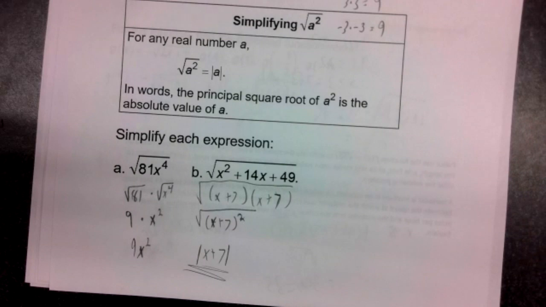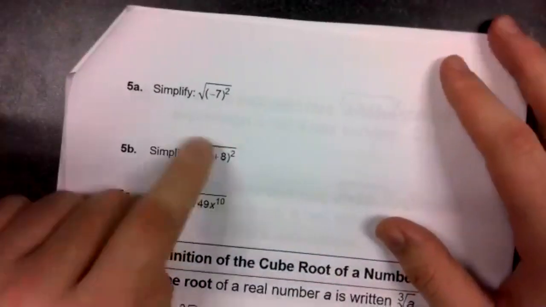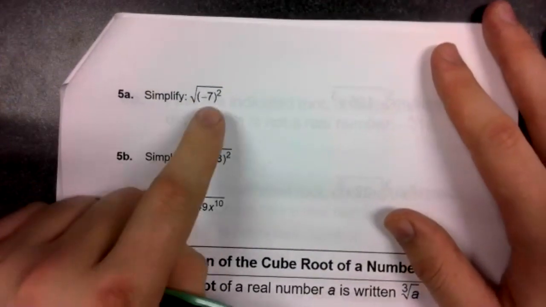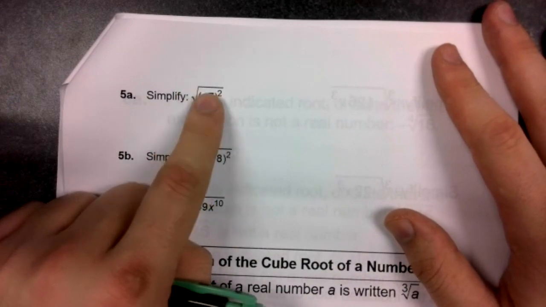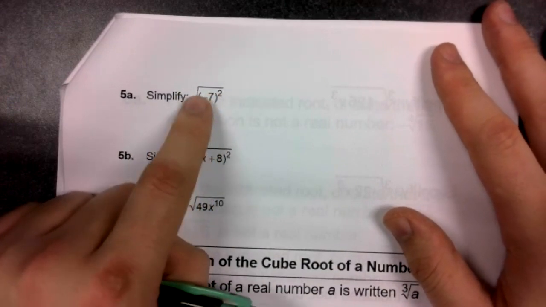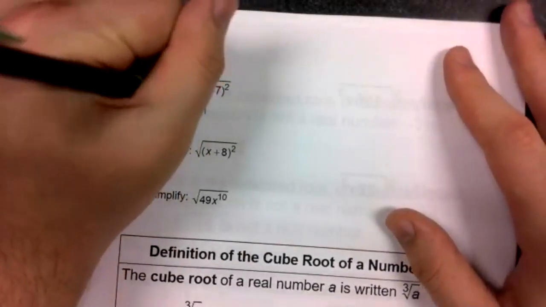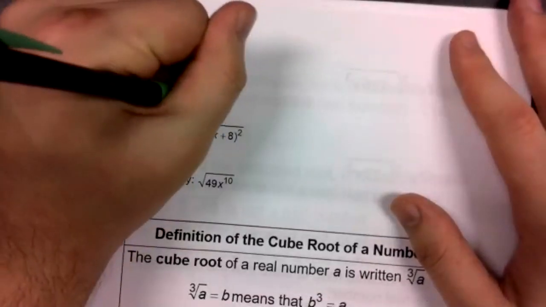Okay, let's do a few more examples like that here. We've got three more on this one. So we have the square root of negative 7 squared. Well, negative 7 squared is 49. And we can also use the other rule that we've done, where we cancel those out, but we take the absolute value. So if I cancel those out, we take the absolute value of negative 7, which is just 7.